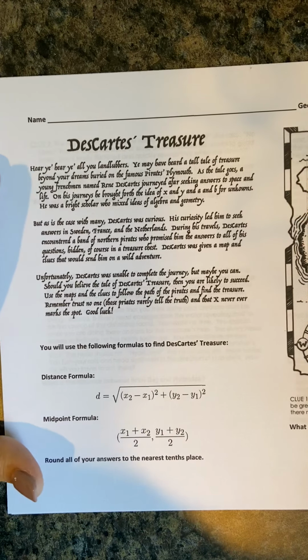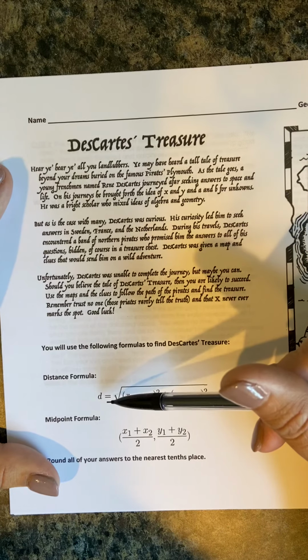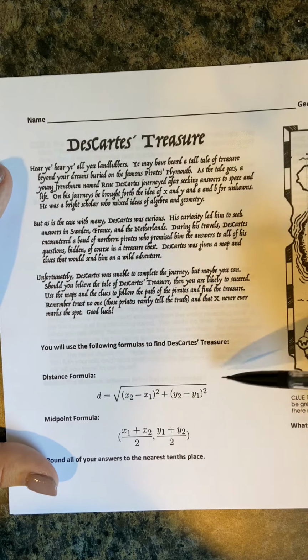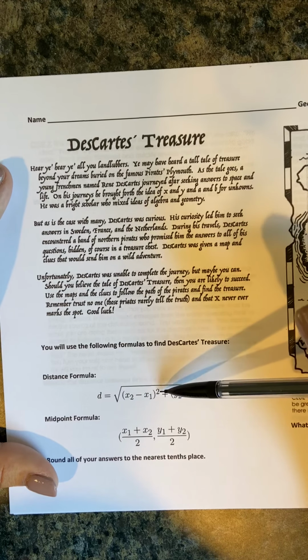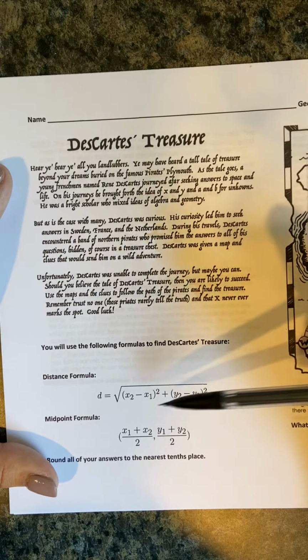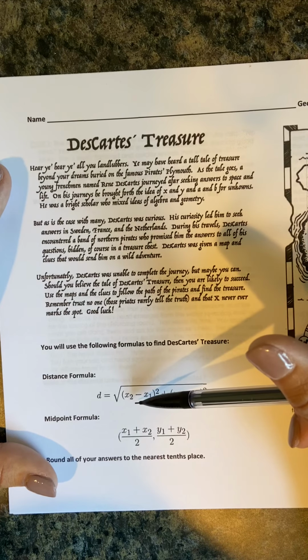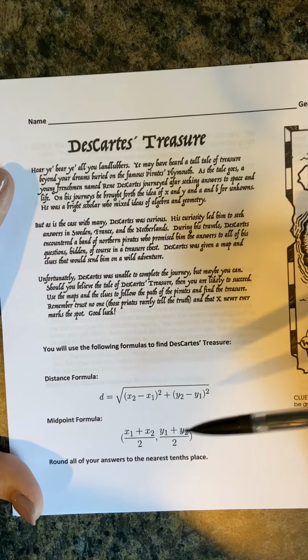So I'll go ahead and do the first one with you so you can see how it works. Remember, your distance formula is the square root of x2 minus x1 squared plus y2 minus y1 squared. Now remember, it doesn't matter which point you assign as number 1 and number 2 as long as you're consistent.